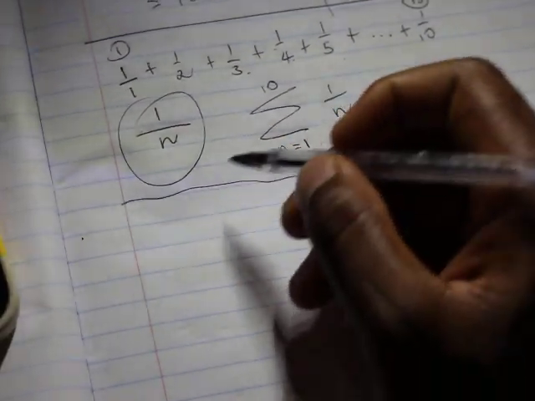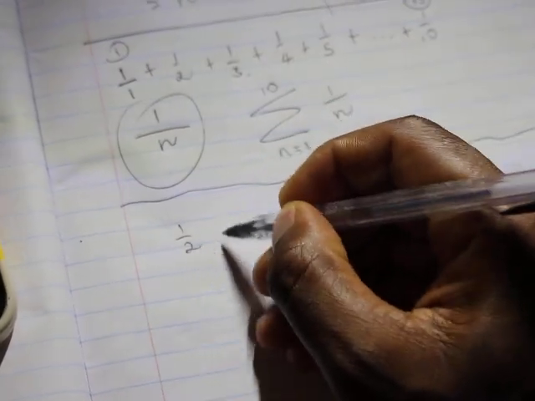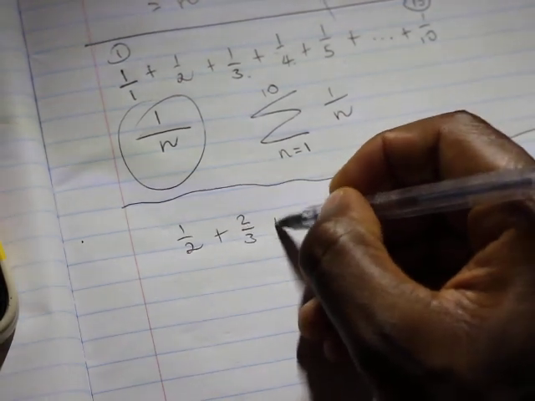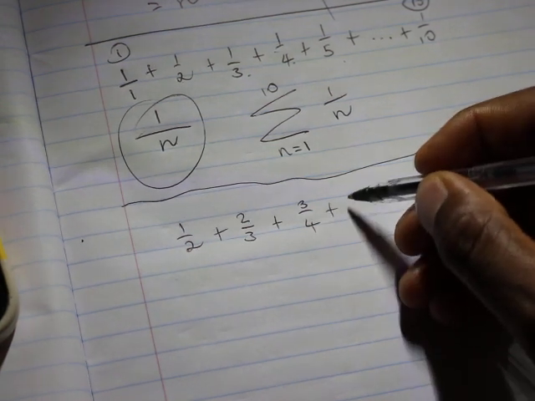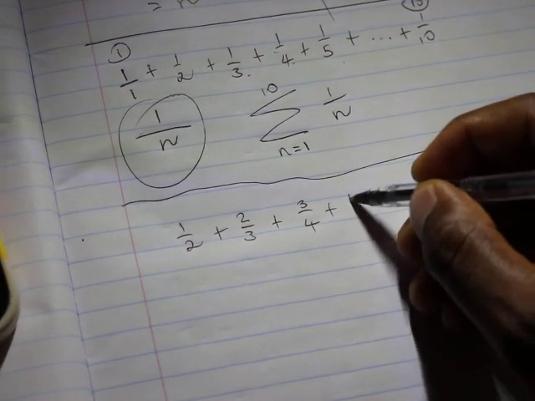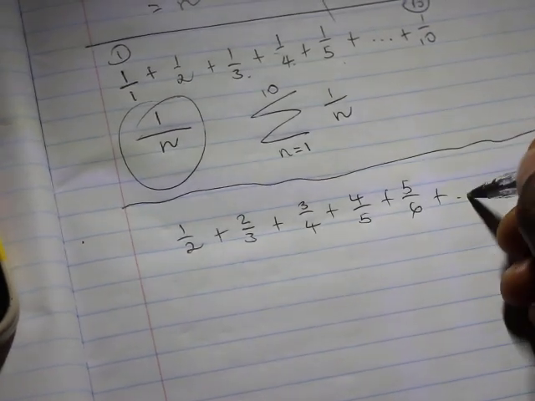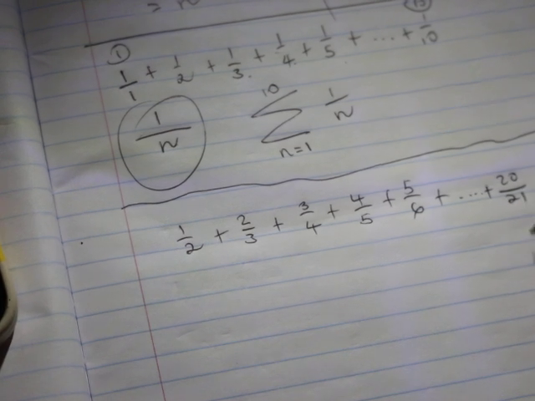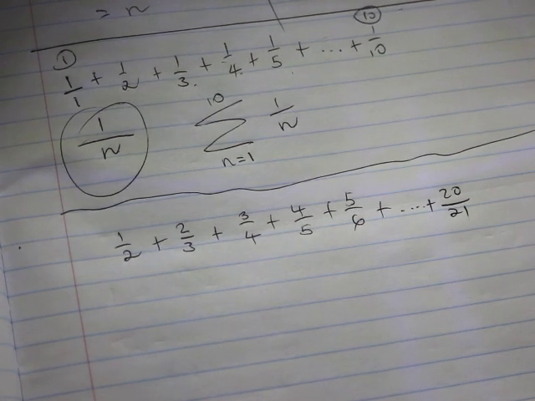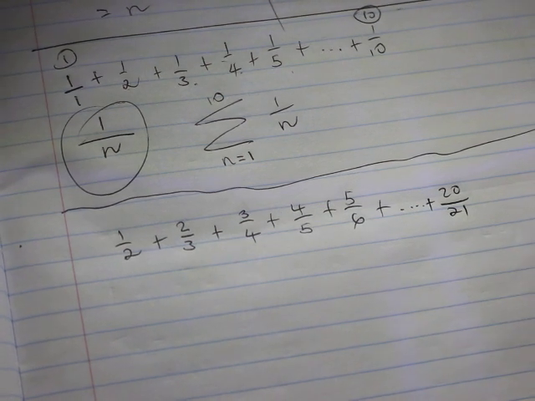Let's see if this one is not going to confuse us. We've got 1 over 2 plus 2 over 3 plus 3 over 4 plus 4 over 5 plus 5 over 6 plus and so on, up to 20 over 21. It kind of looks like something that we've already done. We need to figure out what the general term is in the numerator.